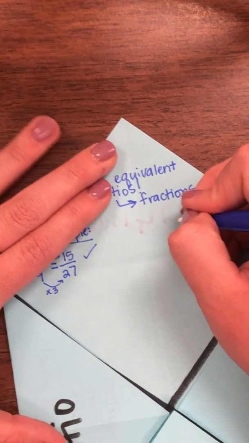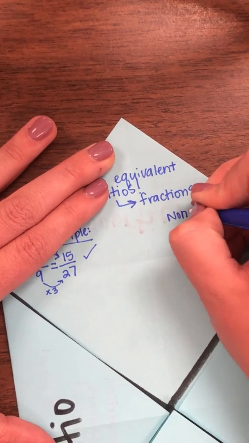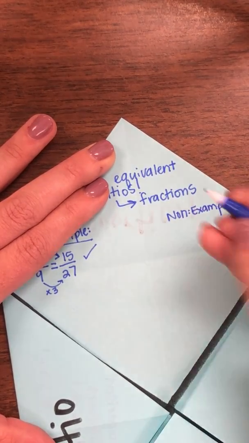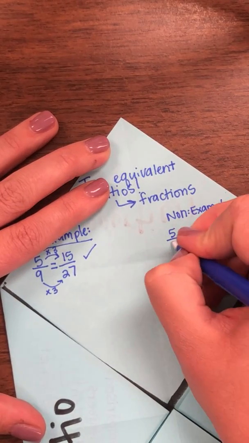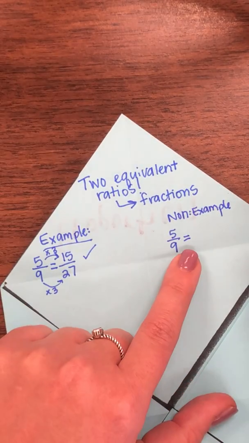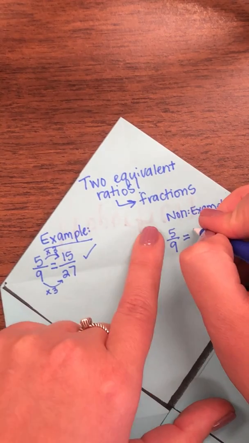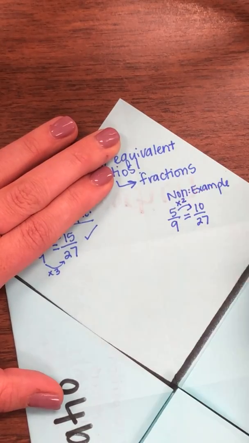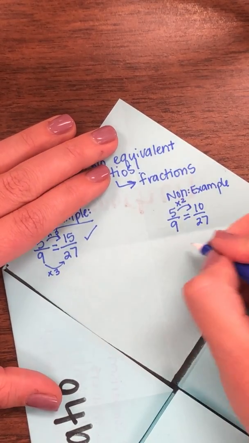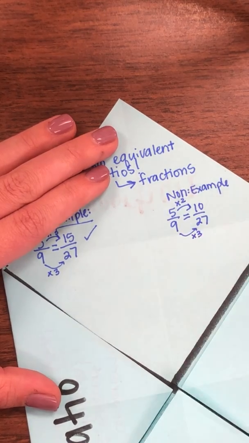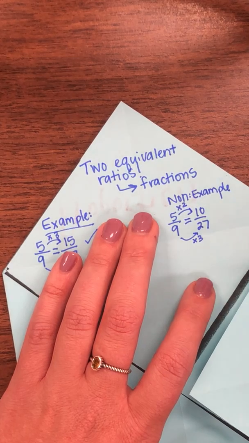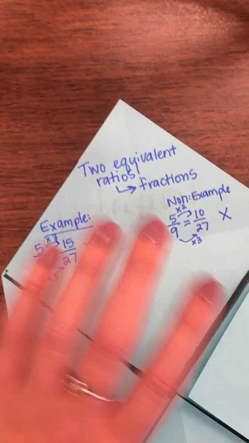Okay, let's talk about a non-example, because there are going to be times where you have to decide if things are proportional or not. So a non-example would be 5/9 equals 10/27. So let's talk about that. 5 times 2 is 10. 9 times 3 is 27. Do they have the same relationship on the top and on the bottom? They do not. So this one would not be a proportion.